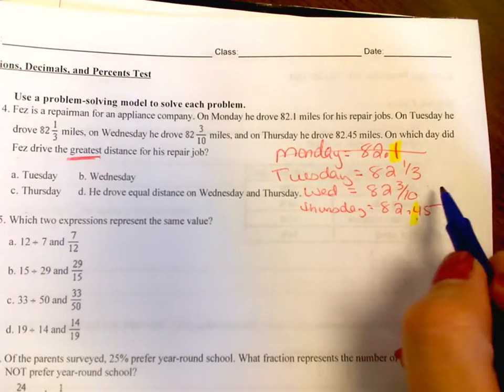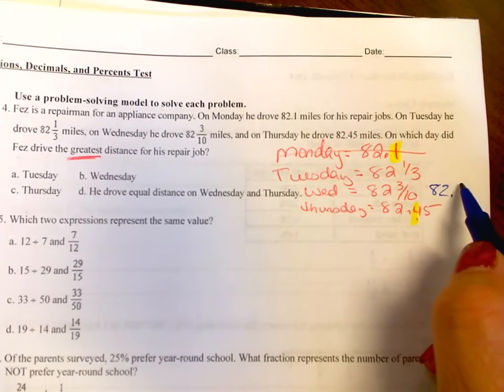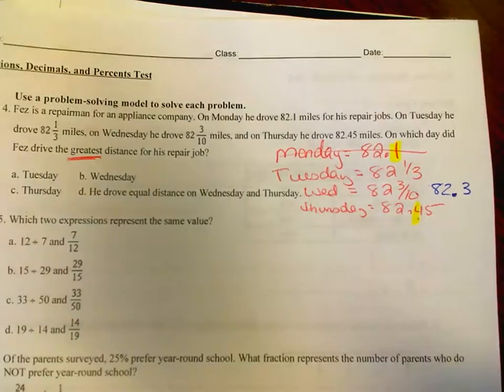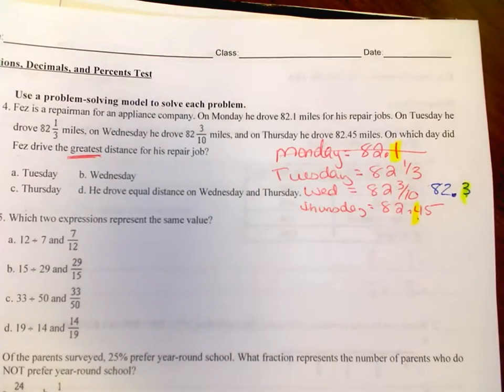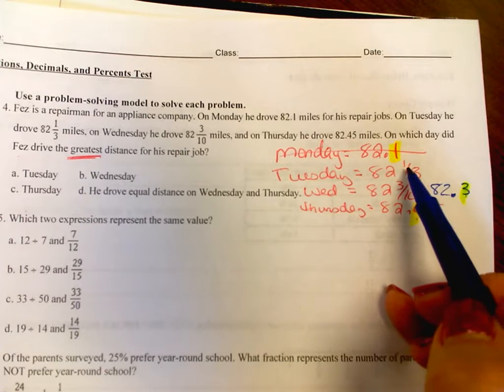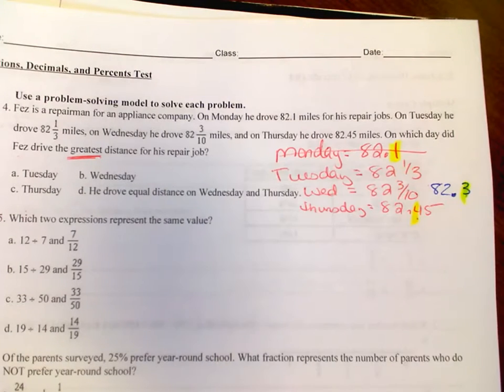So Wednesday would be 82.3 because it says 3/10, and that's where the 10th spot is. Now you need to go ahead and do 1 divided by 3. And I will tell you, it is not D. There is not an equal distance between Wednesday and Thursday, or Tuesday and Wednesday. Those are not equal.